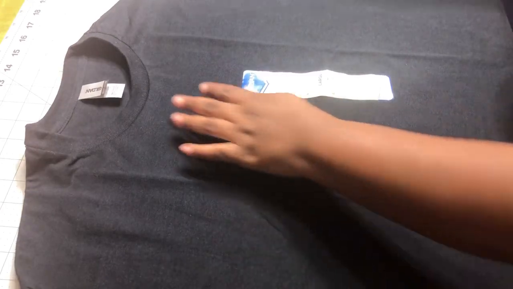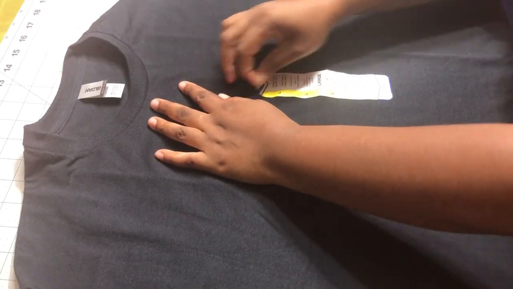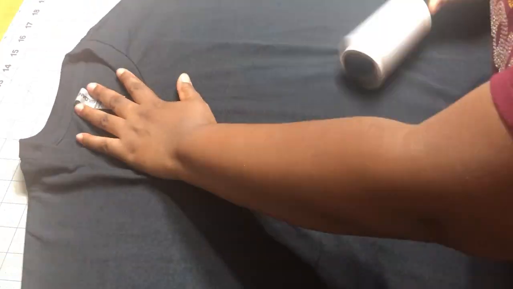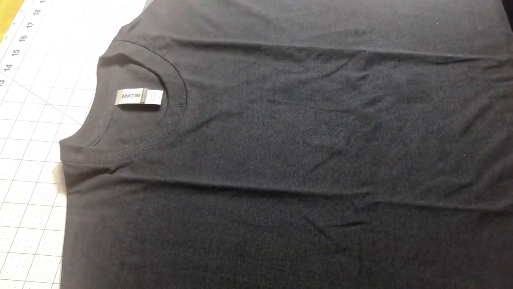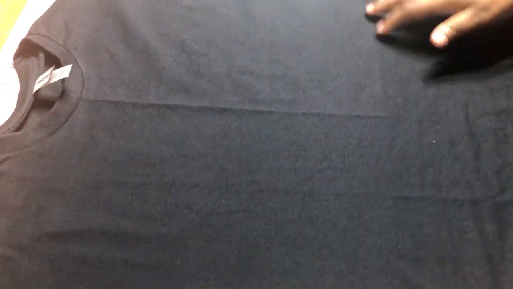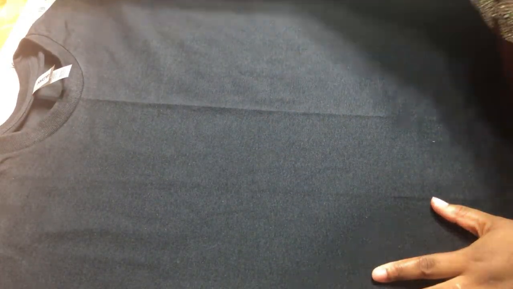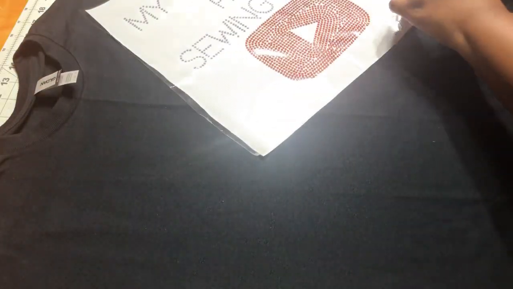Okay, so now I am using a large Gildan heavy cotton shirt, and I'm gonna lint roll. Okay, so I went ahead and I pre-pressed my shirt. Now I found the crease in the middle to find the middle of the shirt.